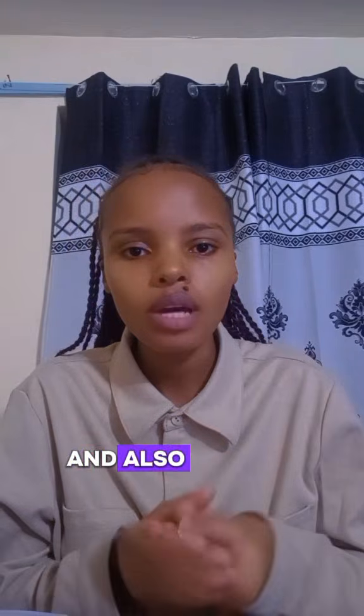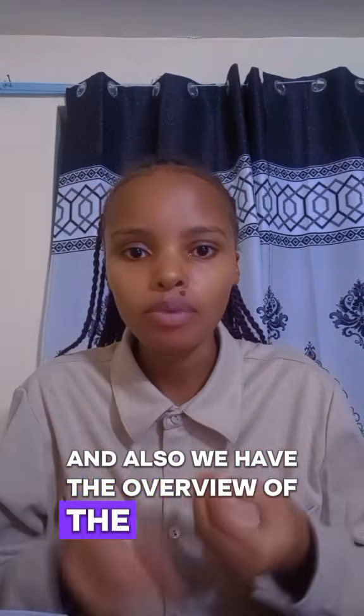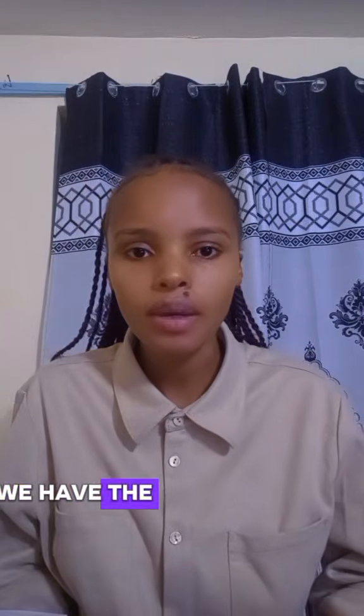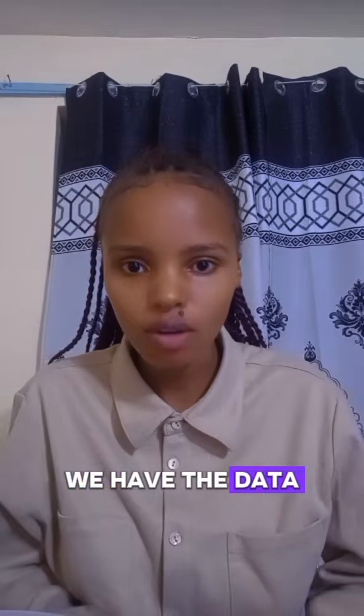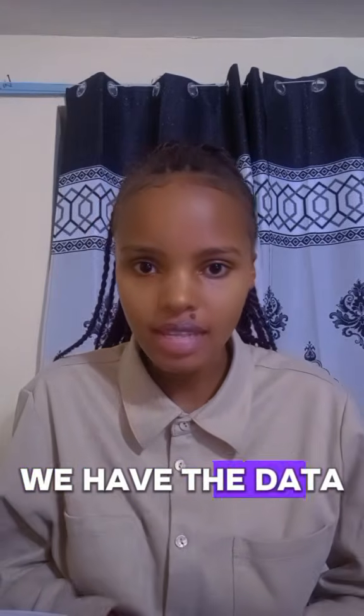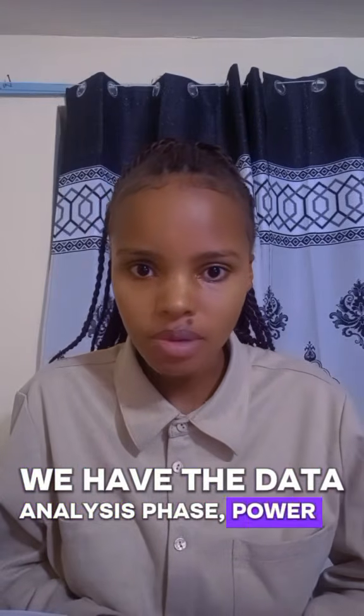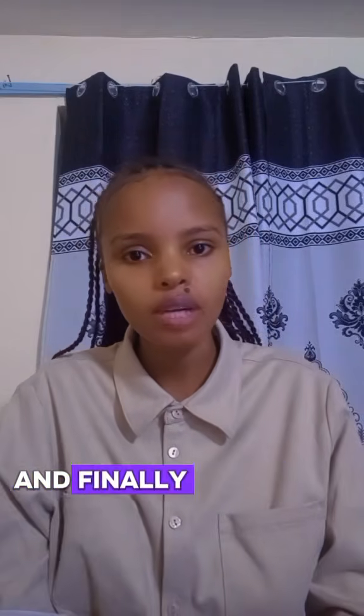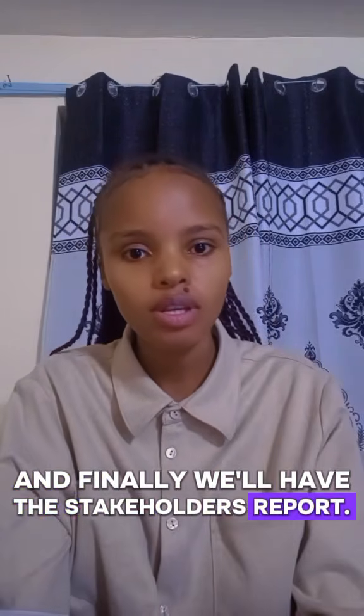And also we have the overview of the project. Our project will be having 7 phases. We have the planning phase, we have the data collection phase, we have the data analysis phase, Power BI dashboard, monitoring and evaluation, and finally we'll have the stakeholders report.